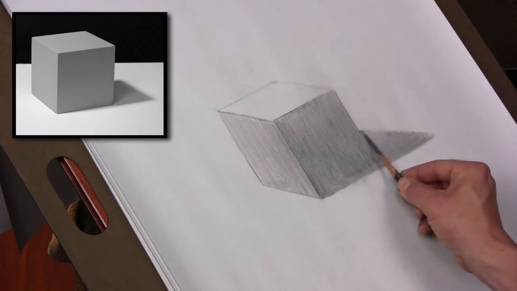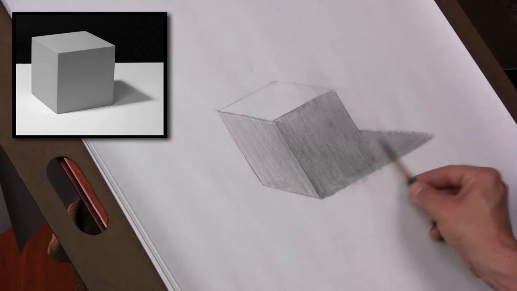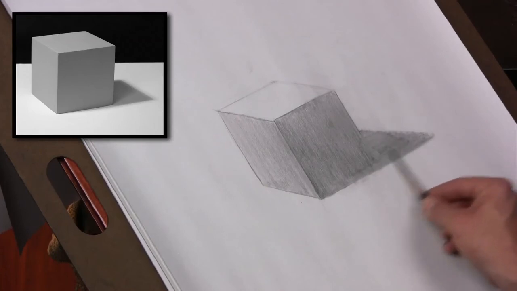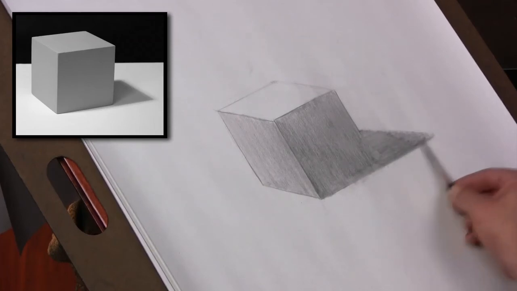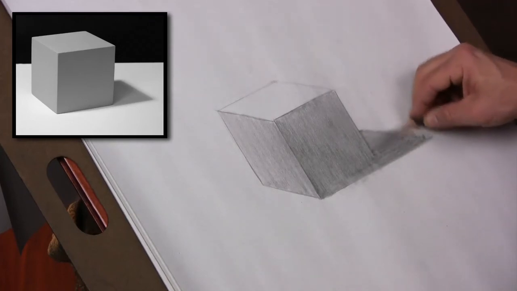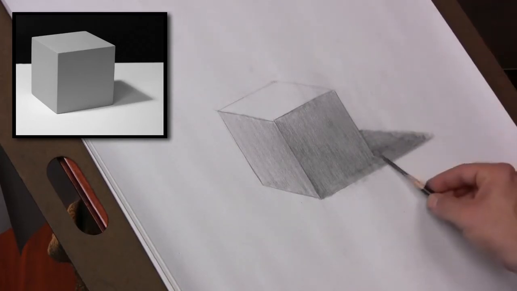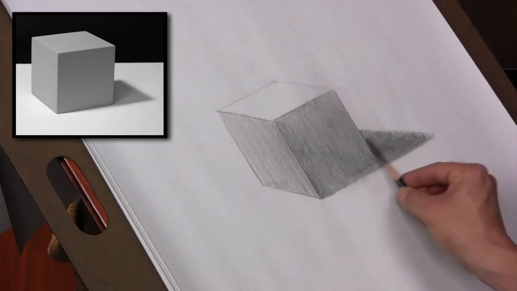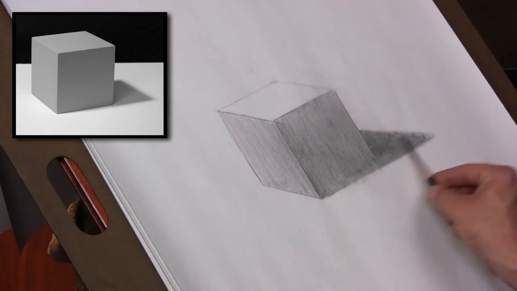Now the cast shadow is on a dark surface. We're on a white surface, so it doesn't matter so much, but we're going to go back and darken that up a little bit. We can also go on the downstroke a little bit here, just kind of start. I'm following the topography of the table.